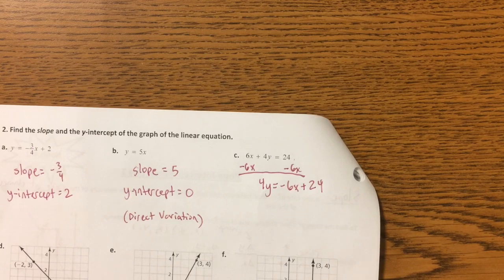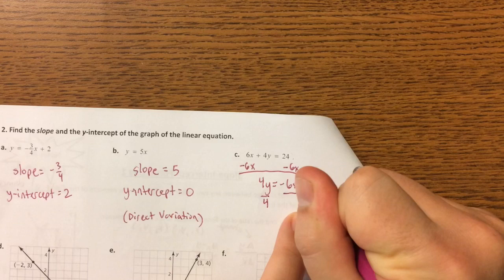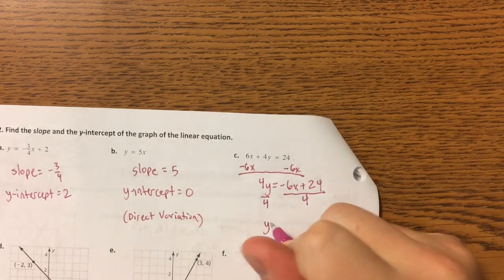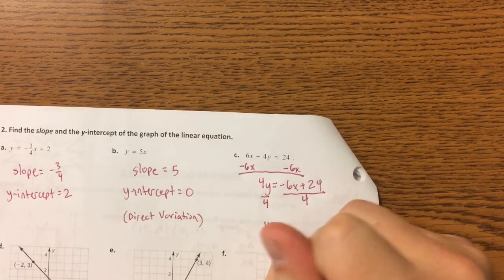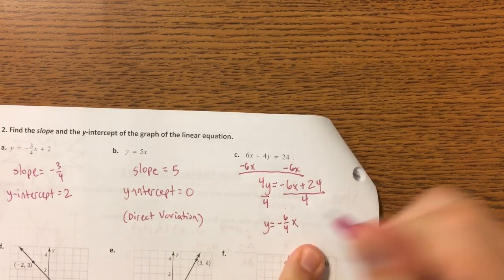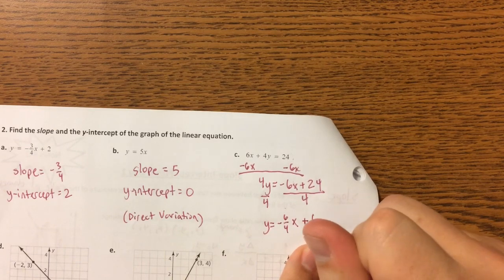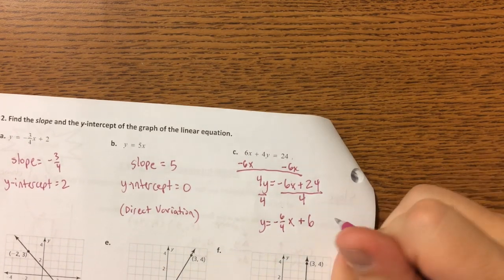Okay, so what else do I need to do here to get y by itself? Divide by what? 4. Yeah, divide by 4. And I need to divide everything by 4. So y equals negative 6 over 4. By the way, we can reduce that, but we'll reduce that later. And what's 24 divided by 4? 6. Okay, so what's the slope?